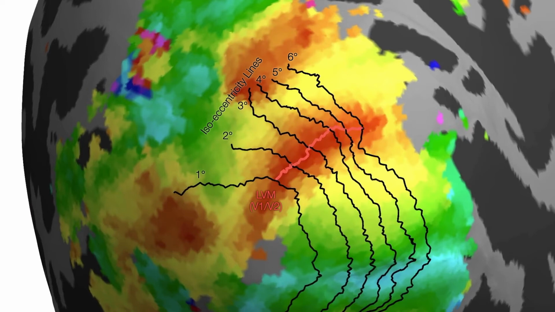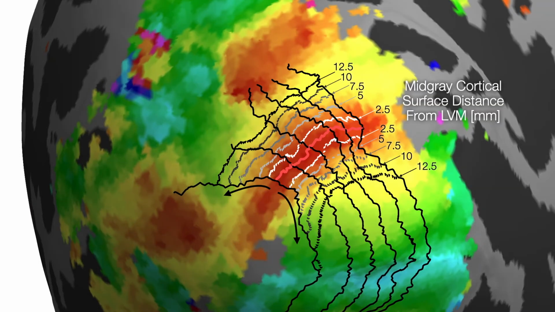Because the method we use to determine the V1-V2 organization and boundary is automated, we wanted to find a method of calculating these isopolar angle bins that would be robust to small errors in the localization of the boundary. Accordingly, we started by calculating the cortical surface distance along the mid-gray surface, away from the lower vertical meridian boundary. These distances are shown here in the dotted lines.